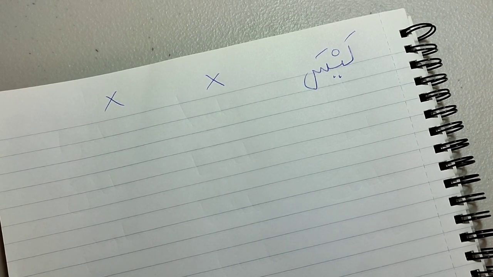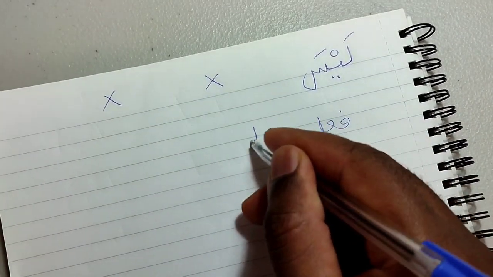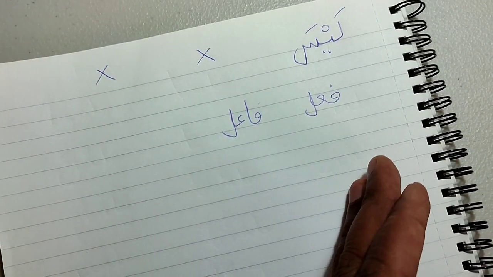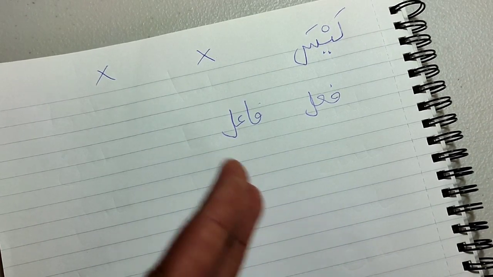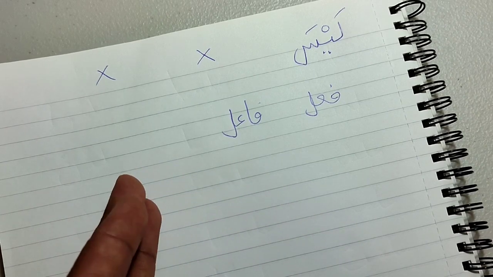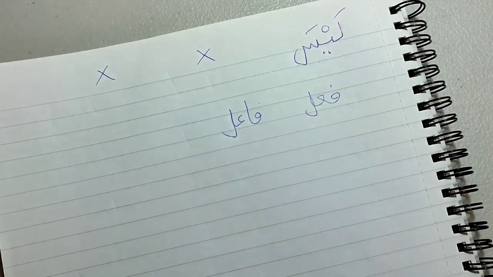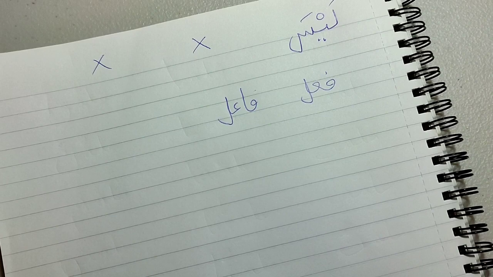The second thing that we need to know about laysa, or special characteristic of laysa, is that with normal verbs, we have the fi'l, the verb, and then every fi'l has a fa'il. With normal verbs, we have the fi'l dhahaba. Where's the fa'il in dhahaba? Huwa. Dhahabā, where's the fa'il? The alif. Dhahaba Muhammadun, where's the fa'il? Muhammad. Dhahabnā, where's the fa'il? The noon. So every fi'l has a fa'il. But with laysa, it doesn't have a fa'il. That's another characteristic of this verb.